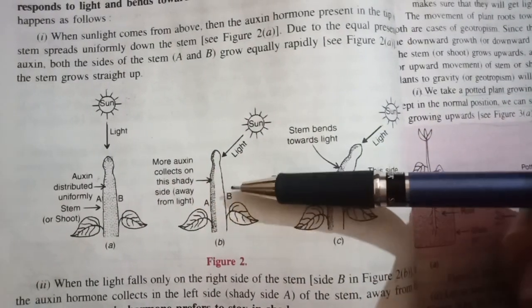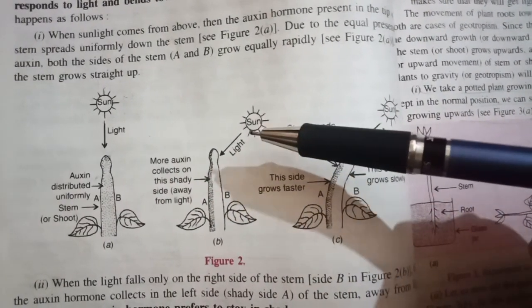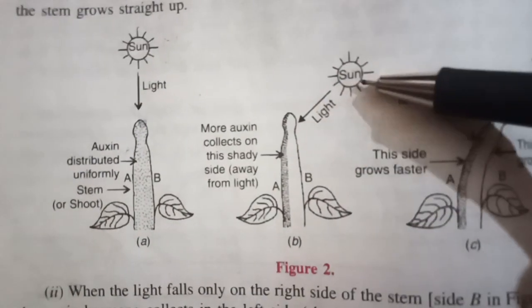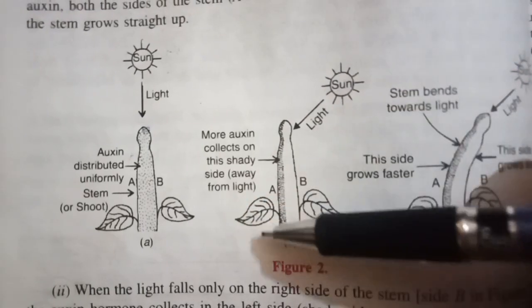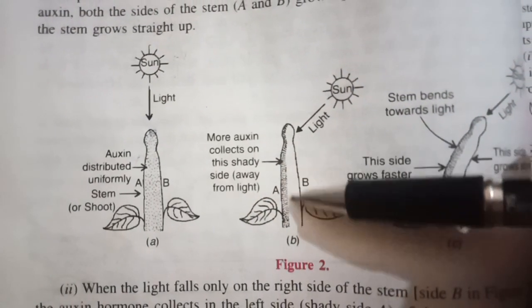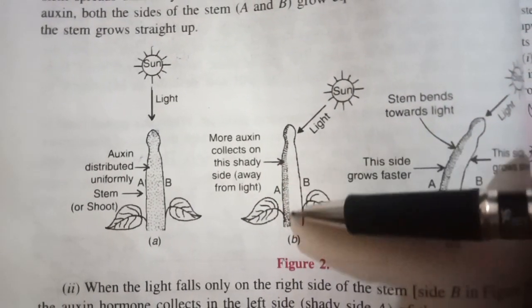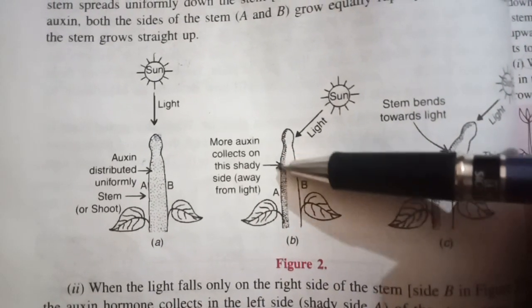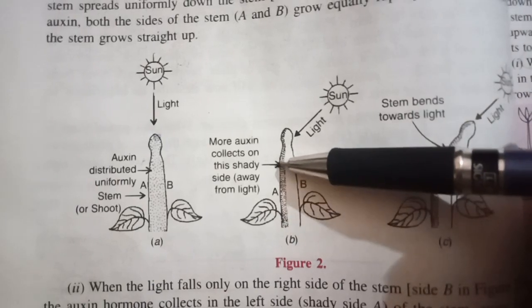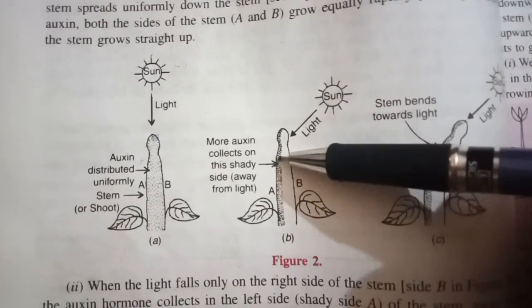But suppose the sunlight falls from one side, like from the right side. Then the auxin will start collecting in the left side of the stem, away from the sunlight, as it prefers to stay in the shady region.